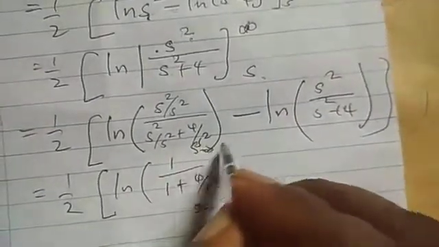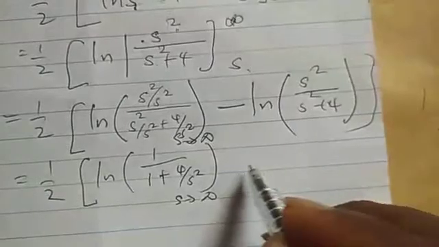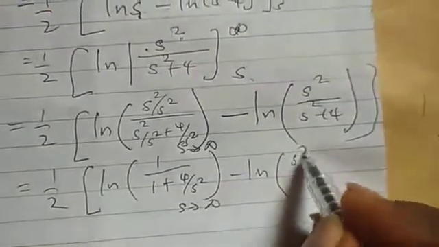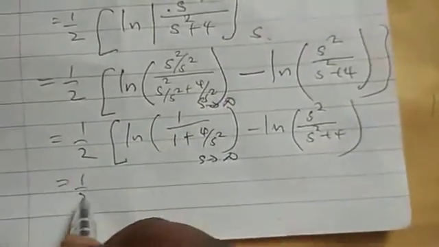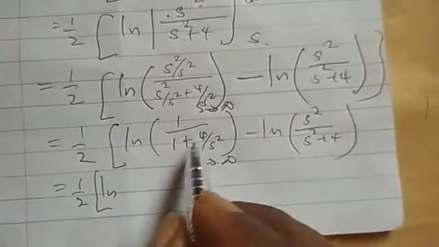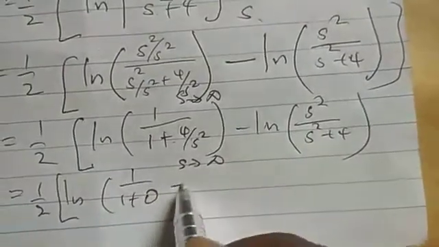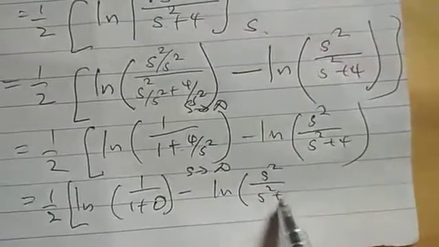Remember, we are putting s tends to infinity. Minus ln of s squared over s squared plus 4. Now, as s tends to infinity, this one will become 0. 4 over infinity is 0. Then, minus ln of s squared over s squared plus 4.